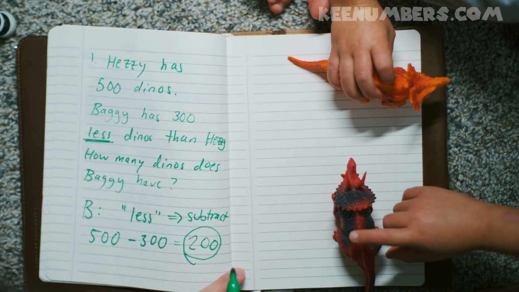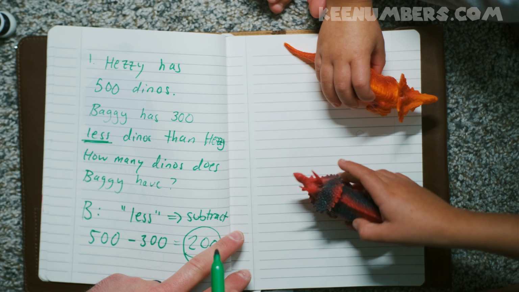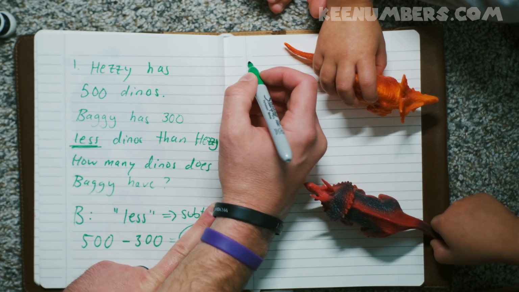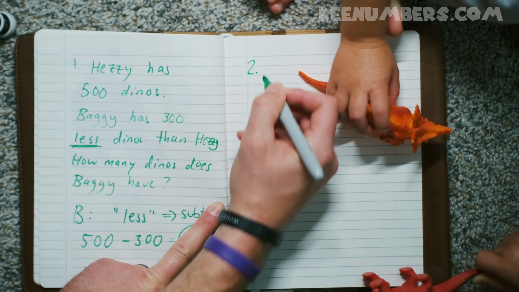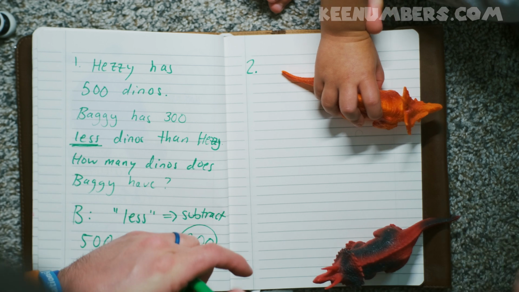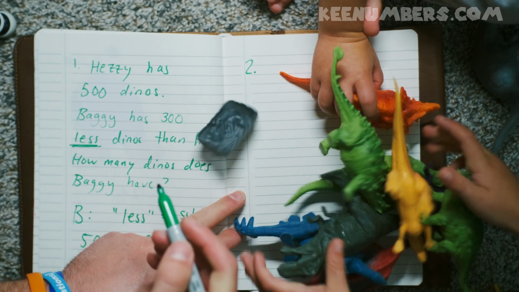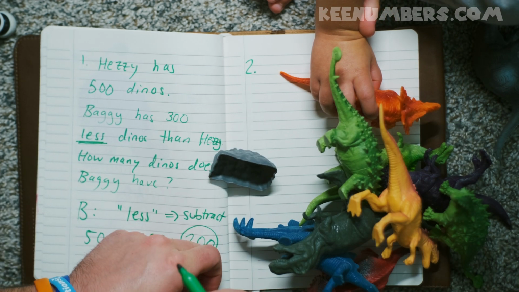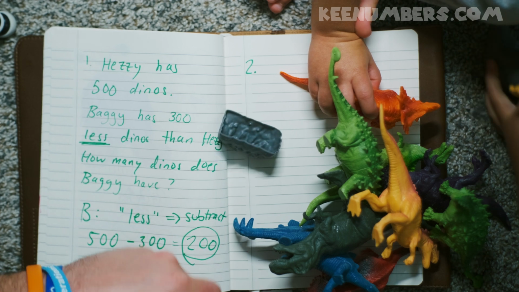And you have 500 Triceratops. That would be a lot of Triceratops. So what's 500 plus 200? So that's 700 dinosaurs. Correct. Very good. That's a lot of dinosaurs.